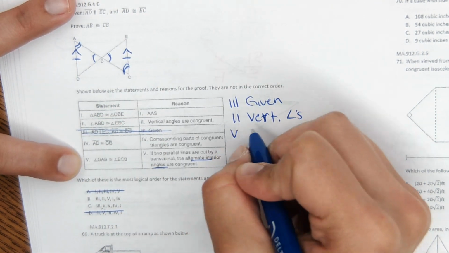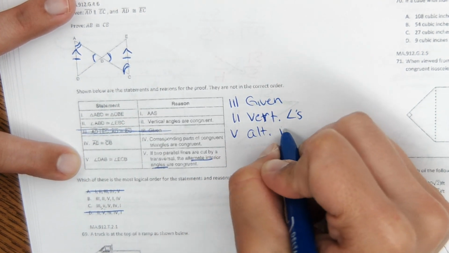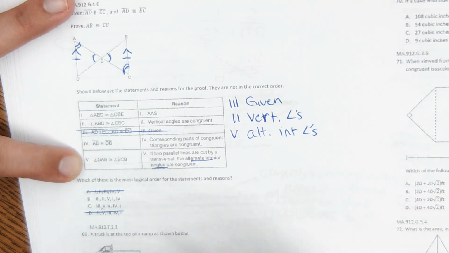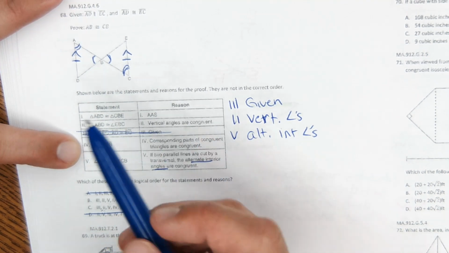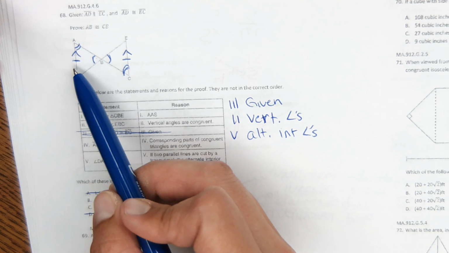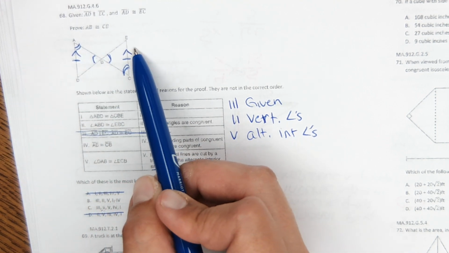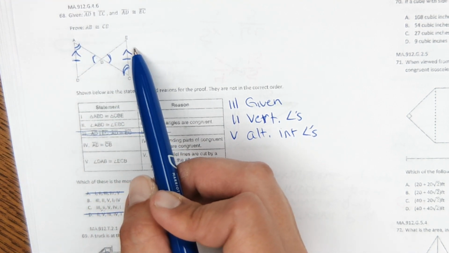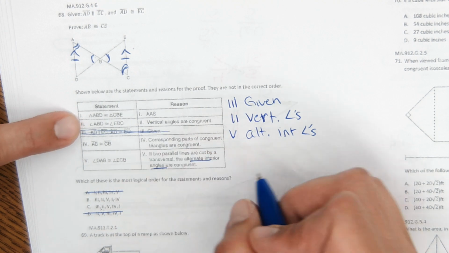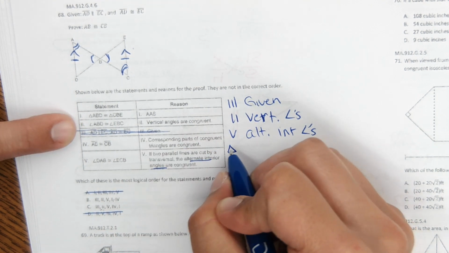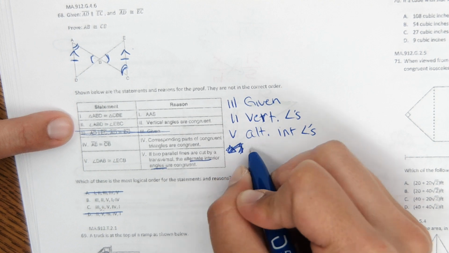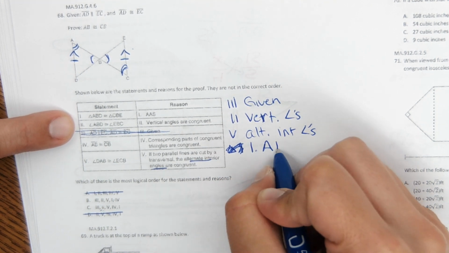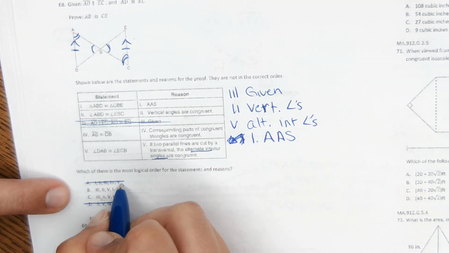So that would be 5, alternate interior angles. And then it's between 1 and 4. Okay, looking at what I have: angle, angle, side, angle, angle, side. That would have to come next. So triangle, let's see. I don't know how to put it. It's Roman numeral 1. Angle, angle, side would come next.